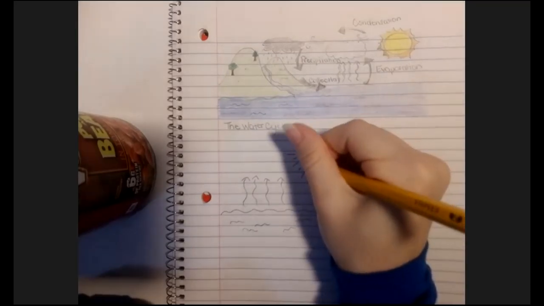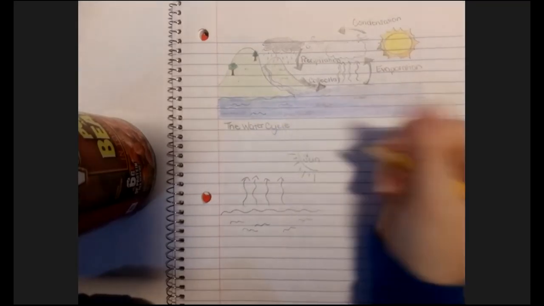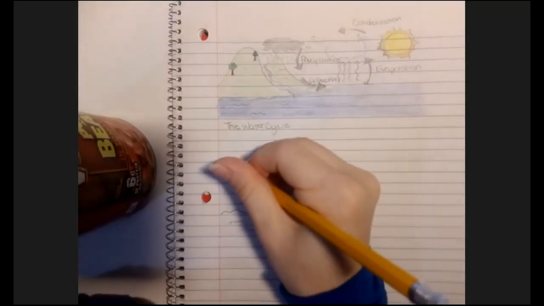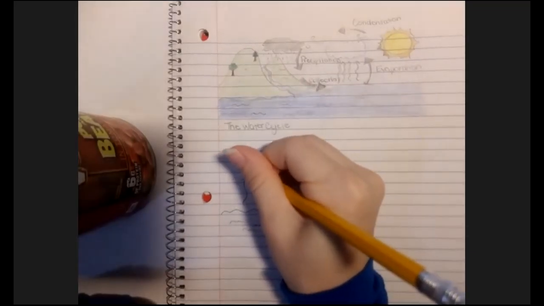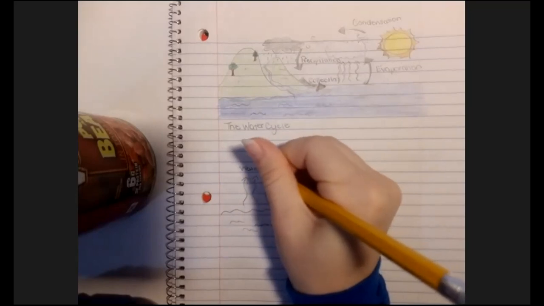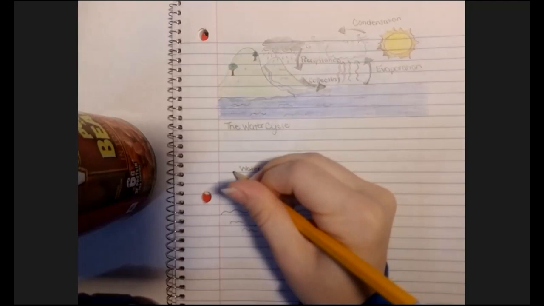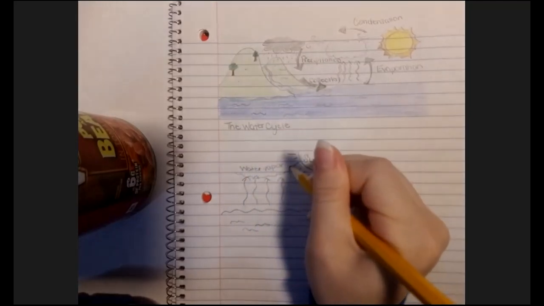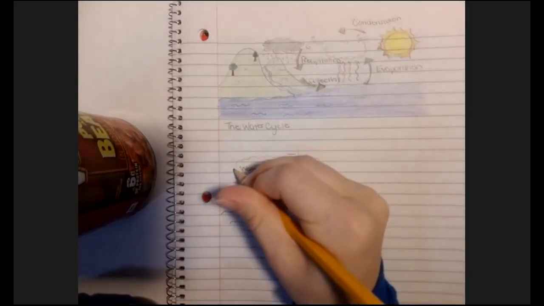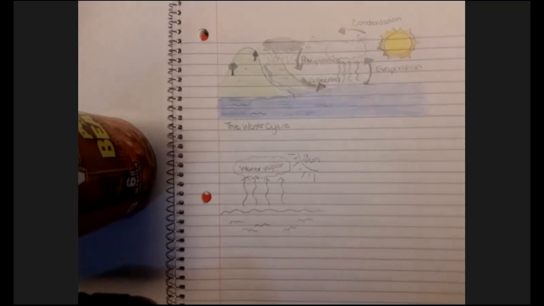Now, I'm no artist, so I'm going to label some parts of this picture to help me remember what's happening. That's my sun. I'm going to write water vapor here. Maybe I'll draw a little squiggly circle around it.